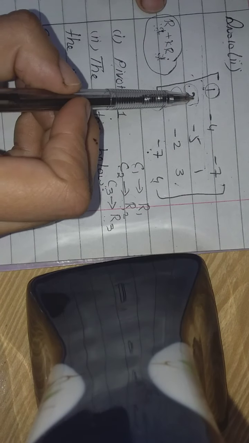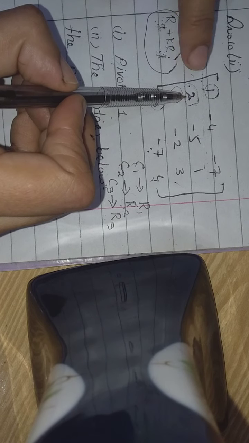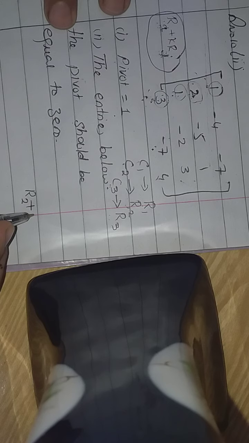So let us start the procedure. First, I want to make this 2 equal to 0. I want to transform this 2 to 0. For this, as it is in R2, addition will be done in R2, and as we are working in column 1, we will add multiples of R1.